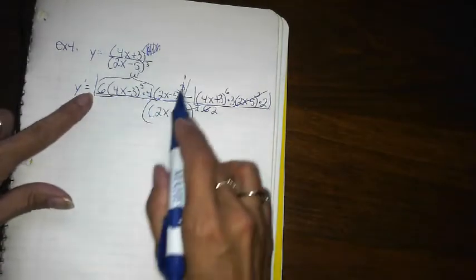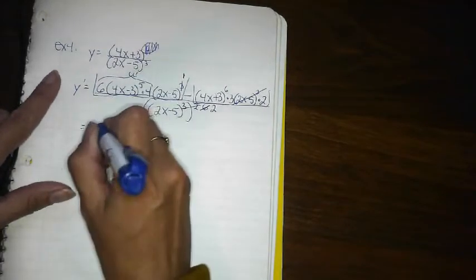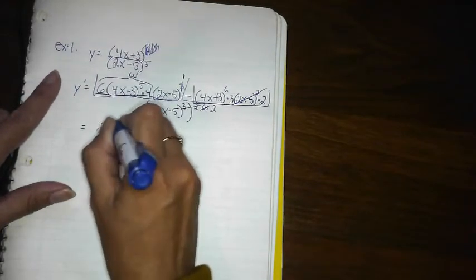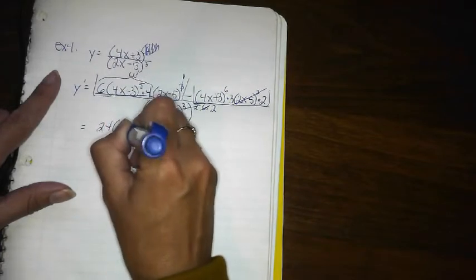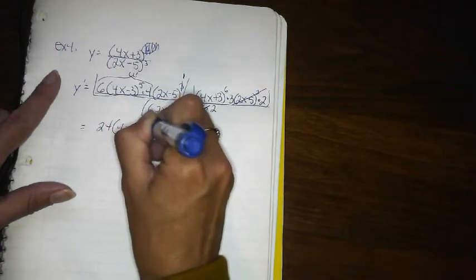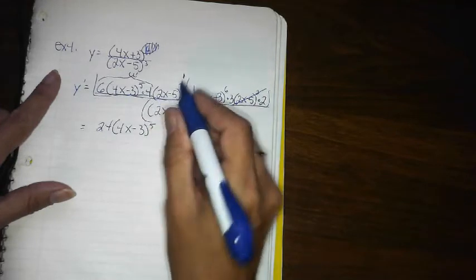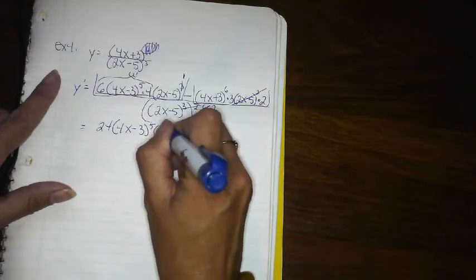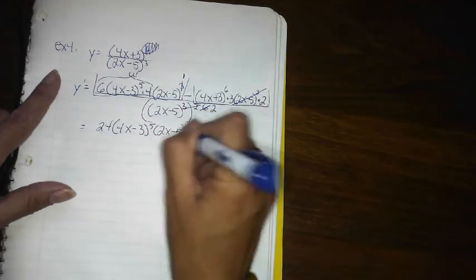So now simplifying this first big basket, the 6 and 4 find each other for a 24. We've got a 4x minus 3 to the 5th, and then we've got a 2x minus 5, and that's to the first.